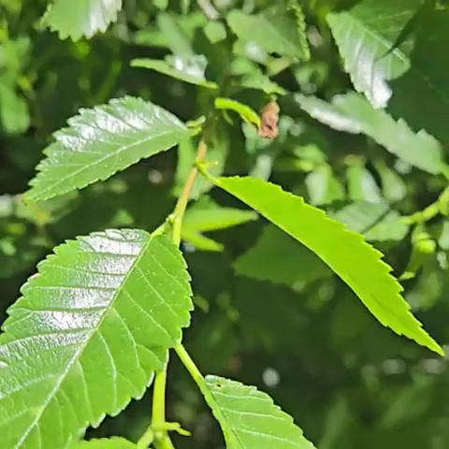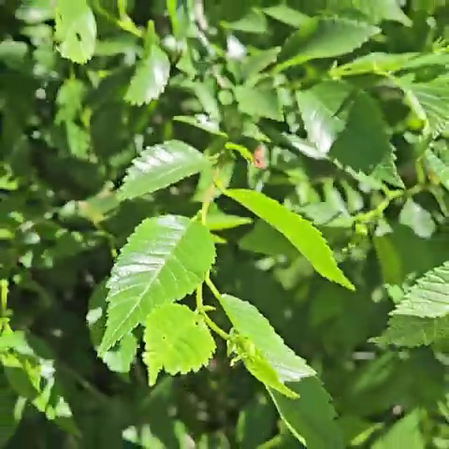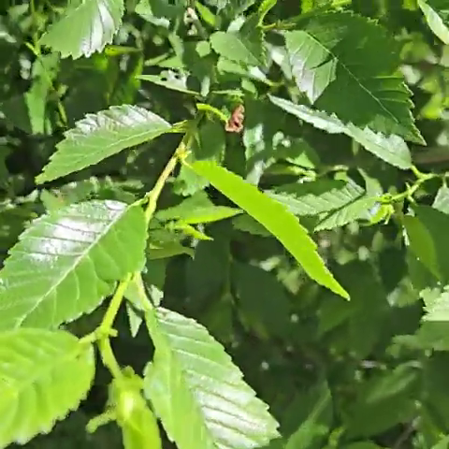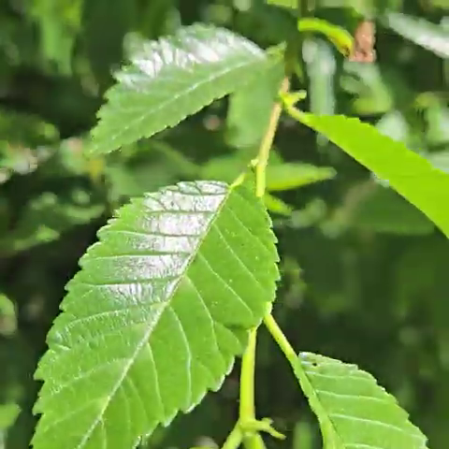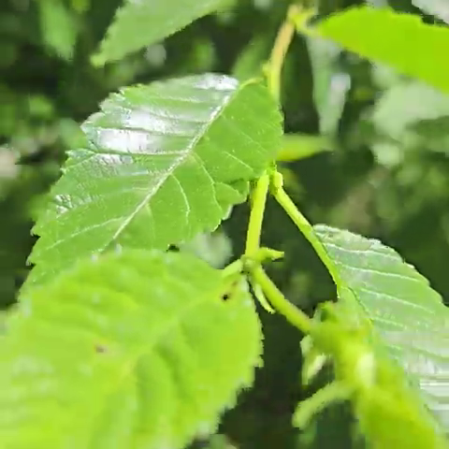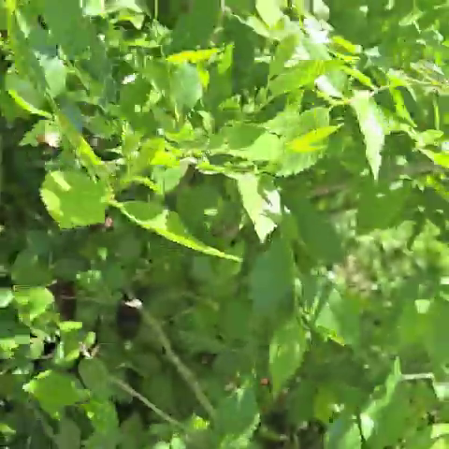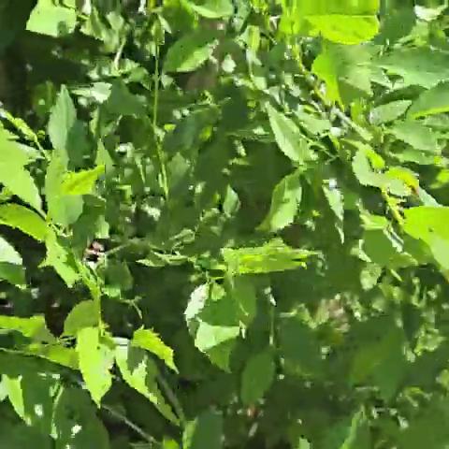Elms are a little bit sneaky in that they kind of look like they have parallel veins, but they are in fact webbed. They're just arranged in such a way that they kind of look like parallel. That's elm for you.